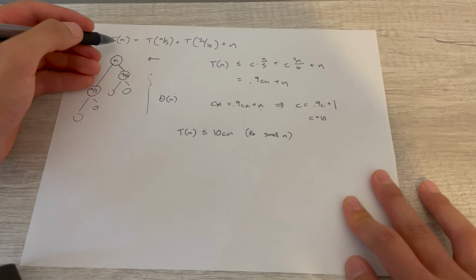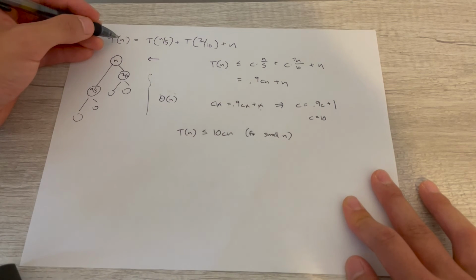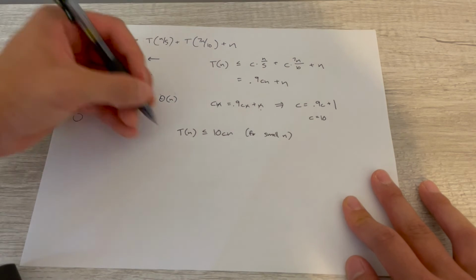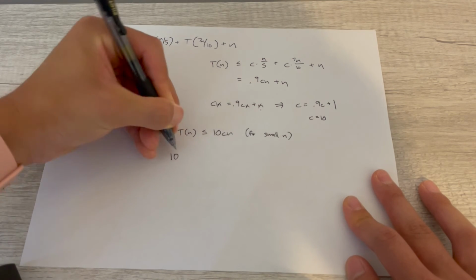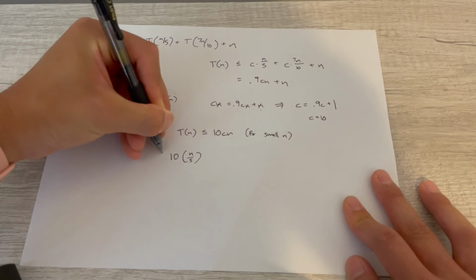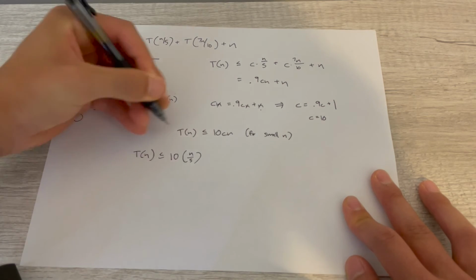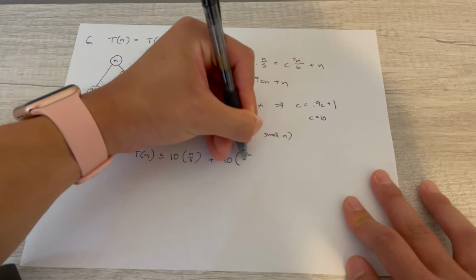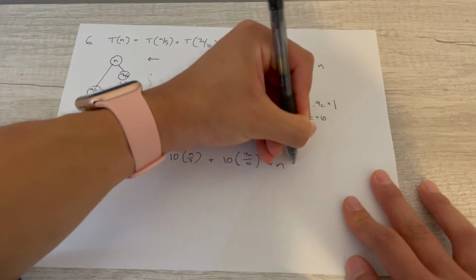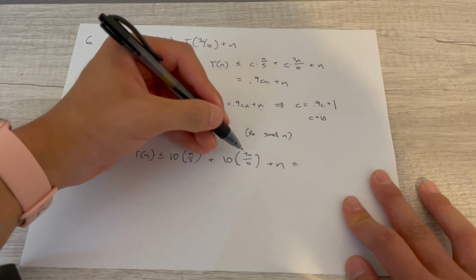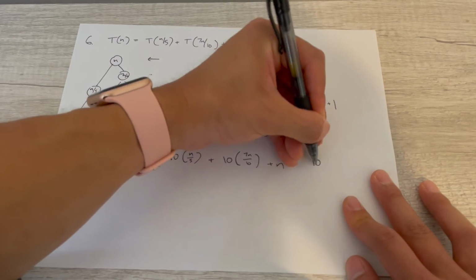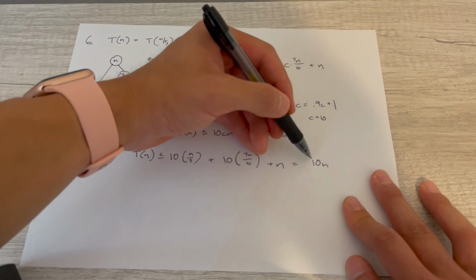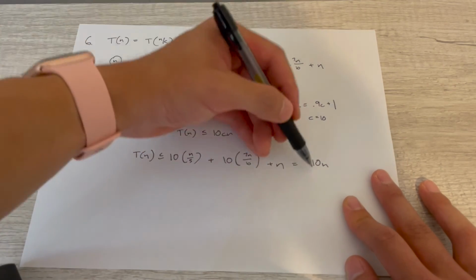So let's plug in a bigger n. T of n is going to take how many steps? Well, it's going to take less than or equal to 10 times n over 5 plus 10 times 7n over 10 plus n, which is equal to 2n plus 7n plus n equals 10n steps. So we know that t of n inductively will always take at most 10n steps.